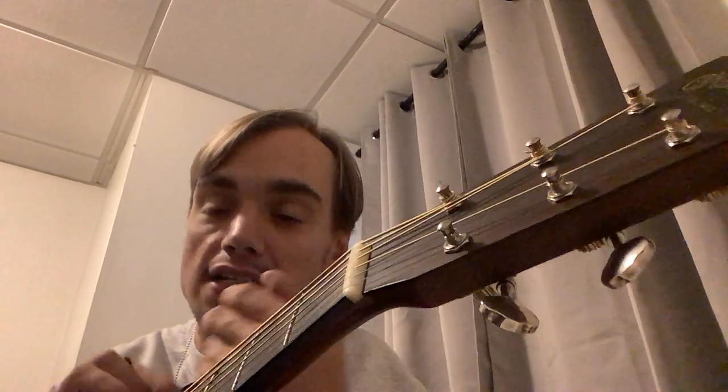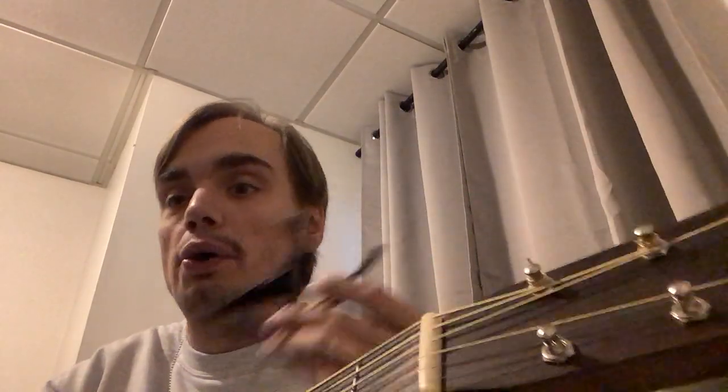Hey everyone, so in this lesson tonight I will be going over how to use a capo. The capo is actually an amazing invention that exists for guitar. You can actually change the entire key of a song without having to change the chord progression.